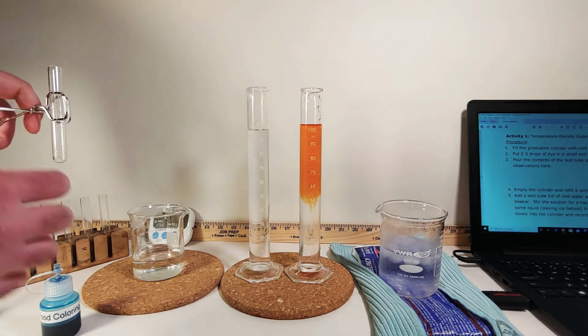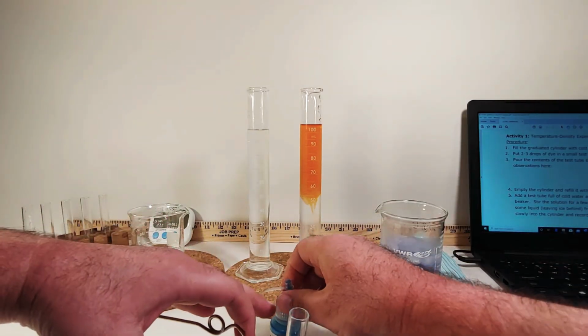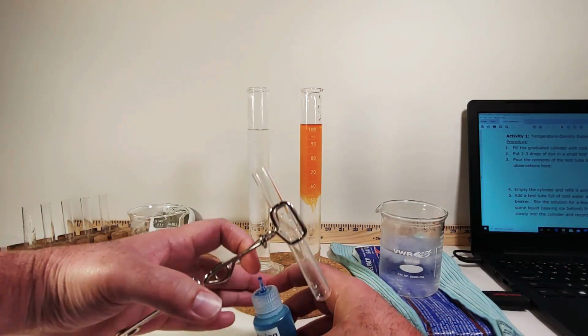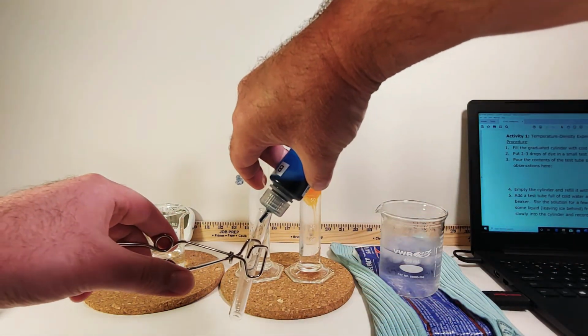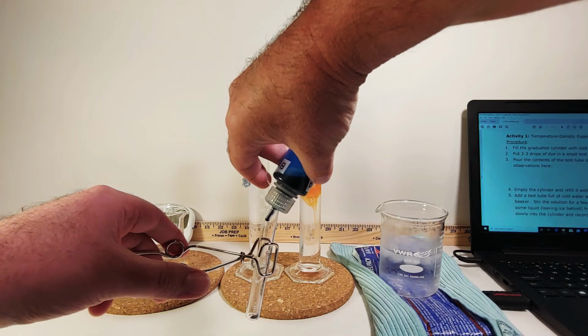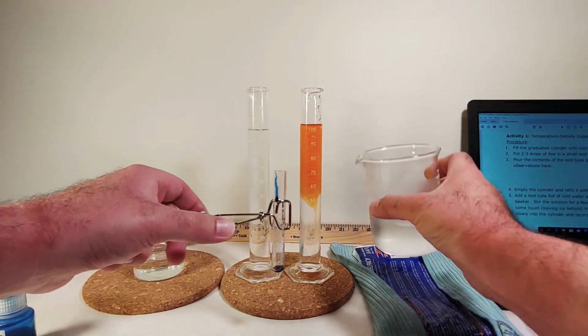We are going to take our small test tube. We're going to add a few drops of blue dye, red dye indicating hot, blue dye indicating cold. So we'll do 1, 2, 3. And I have some cold ice water right here.